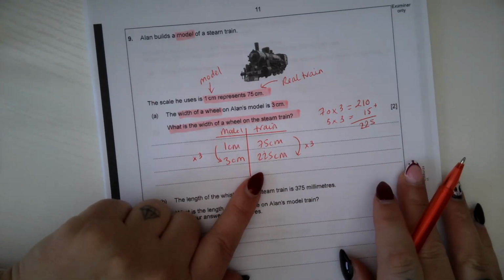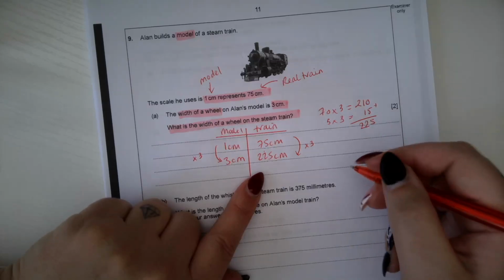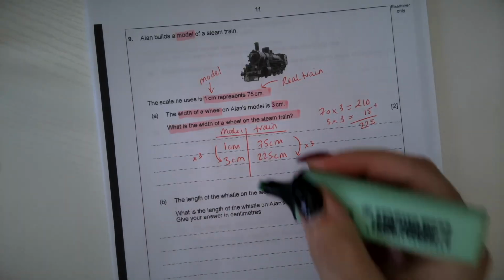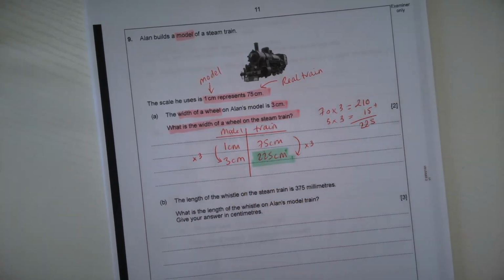Now, there is no answer line on Eduqas papers, but you just need to make sure that your answer is nice and clear, or that they can see it if there's lots of working out. So let's just highlight that there for them.